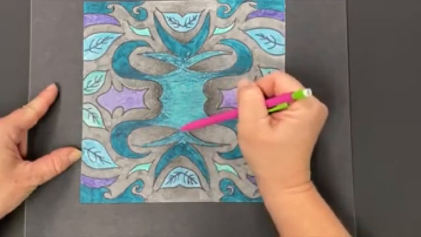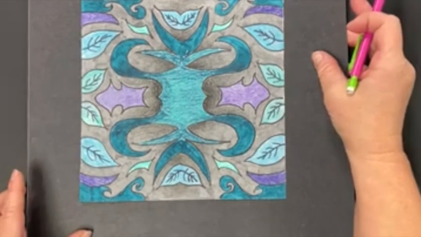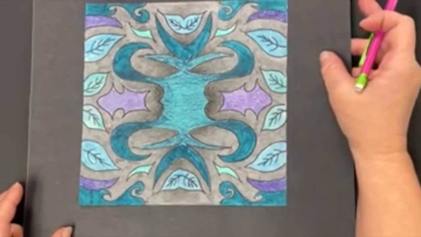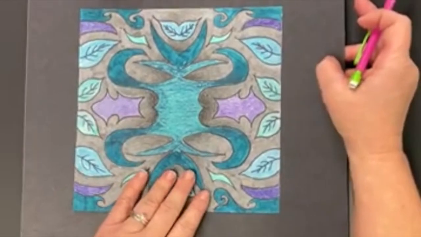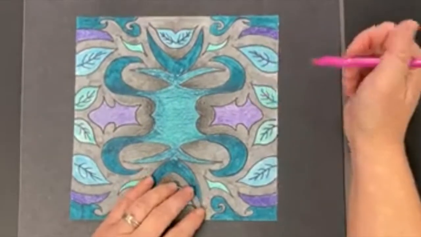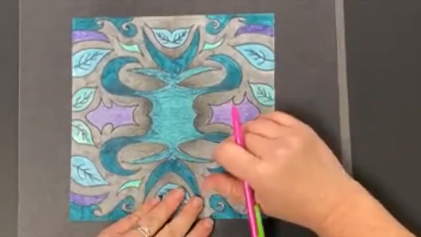Be creative with your coloring. Layer your crayons, colored pencils, and markers and see what kind of interesting effects you get. I suggest getting a piece of scratch paper and playing with what the colors are going to look like when you layer them first before you choose specific areas.